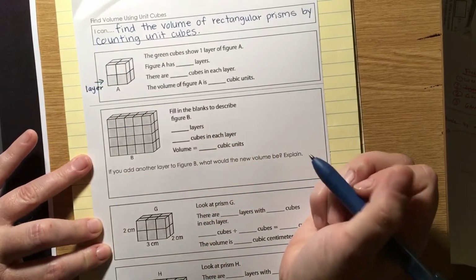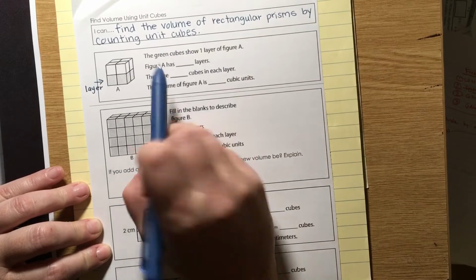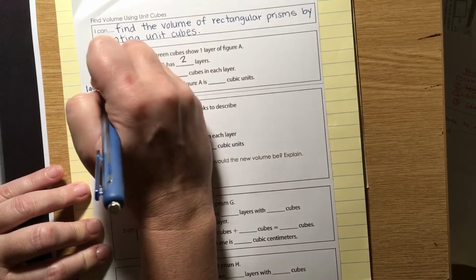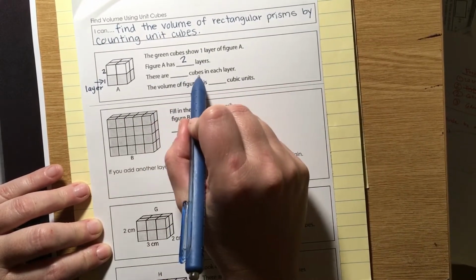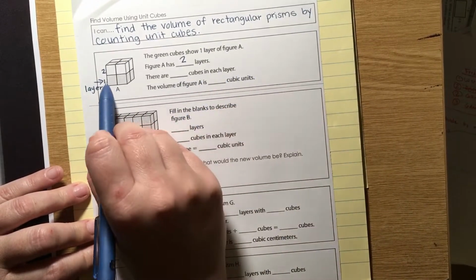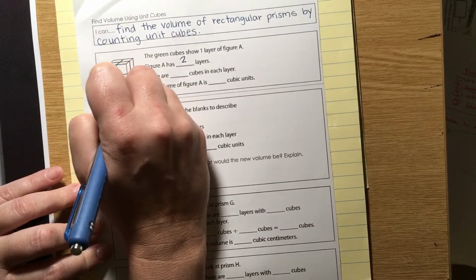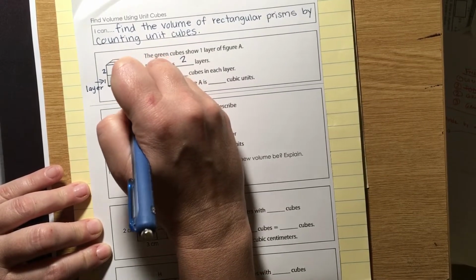I like to think of them as like layers of a cake. So right now this has 2 layers in it. So figure A has those 2 layers. So here's layer 1 and here is layer 2. And there are blank cubes in each layer. If I look very closely at this, I can see that there are 2 cubes on this front side. And if I look down the back side, I can see there's 2 more cubes.